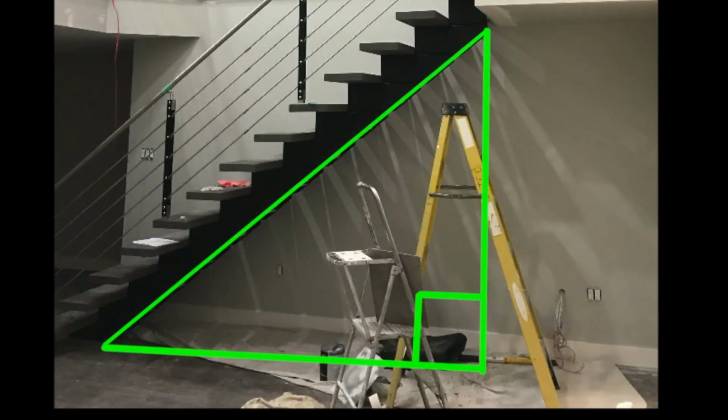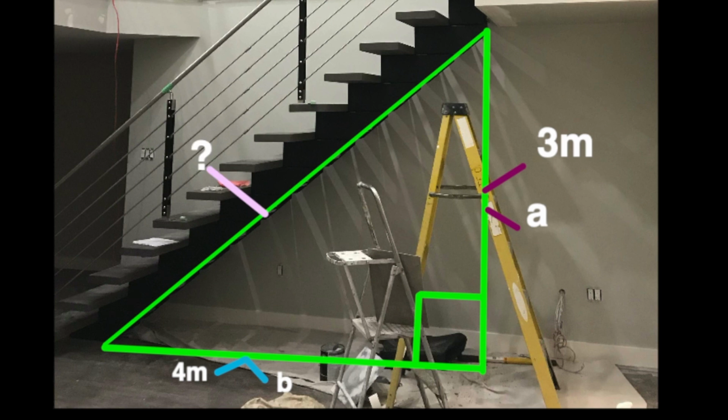Let's take a look at these stairs. When building the house, the carpenters knew the stairs had to be 3 meters tall. We'll call this side A. And 4 meters long. Let's call this side B. The carpenters wanted to know the length of the actual stairs, which is the length of the hypotenuse, which we call side C. This problem can be solved using the Pythagorean Theorem.